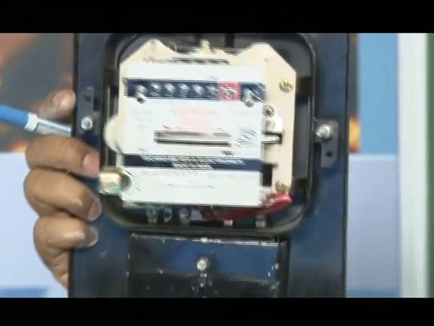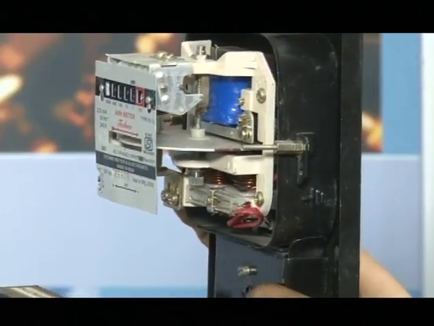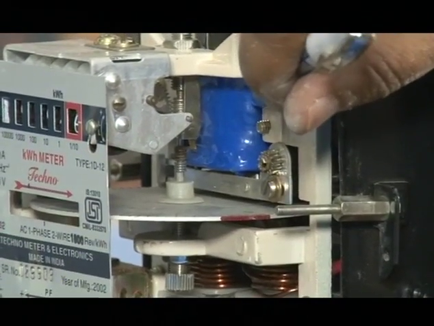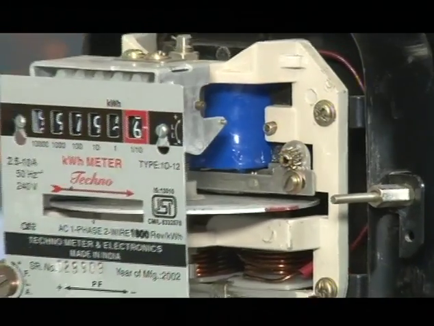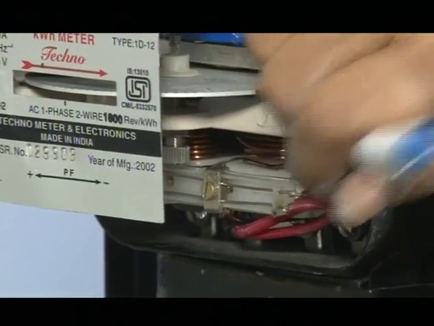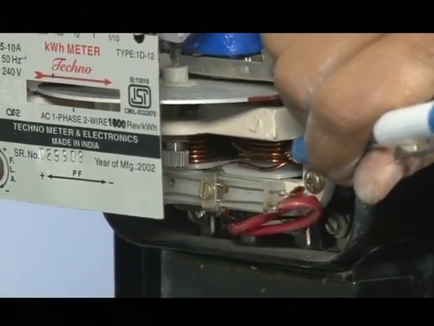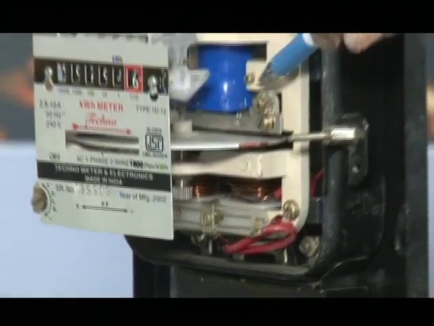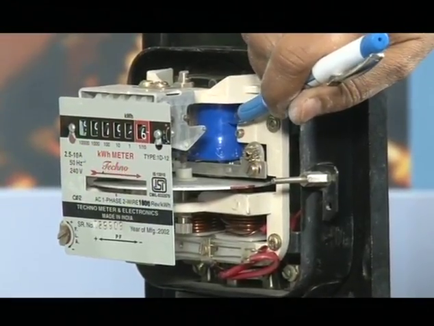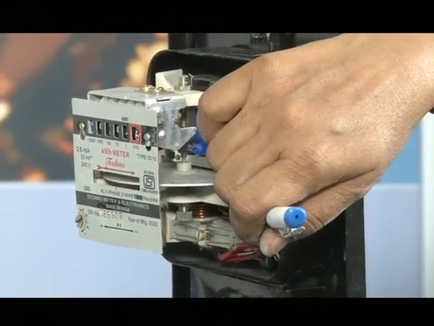Now you see, this is your shunt magnet. Here the potential coil is wound, and then here there is a series magnet where the current coil is wound. As I already told you, here you are using a thick coil of few number of turns, and here you are going to use a thin coil of more number of turns. So, this is the shunt magnet and this is the series magnet.